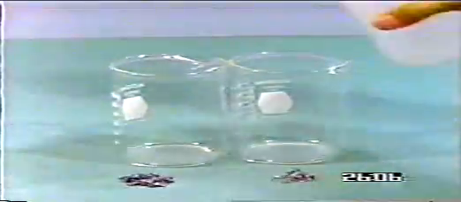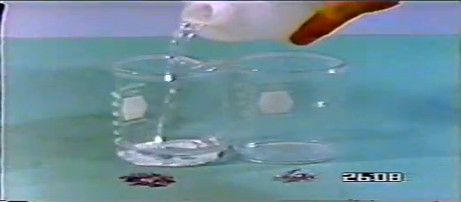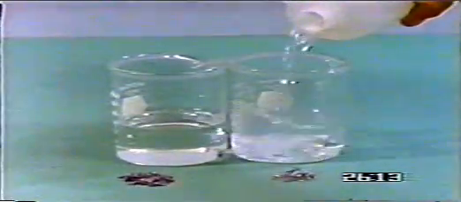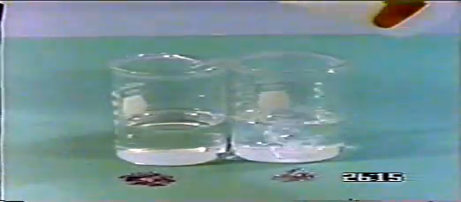Reactions take place at different rates. Into 2 beakers, we pour dilute hydrochloric acid. A sample of magnesium on the left and iron on the right will be dropped into the acid. The metal magnesium reacts rapidly and violently.